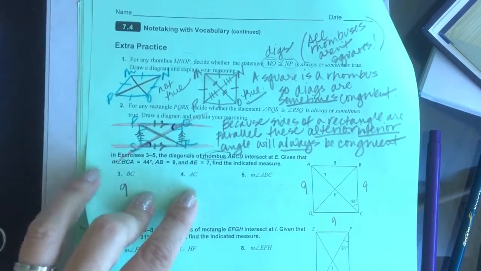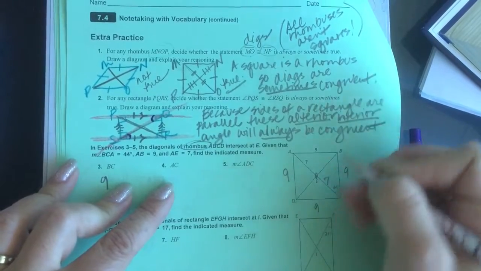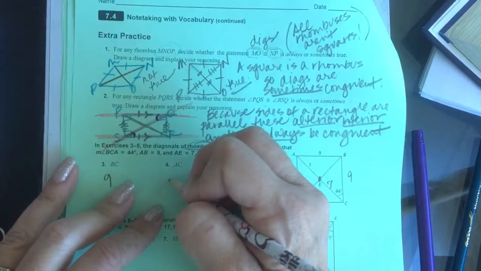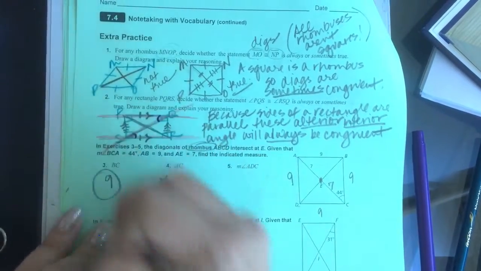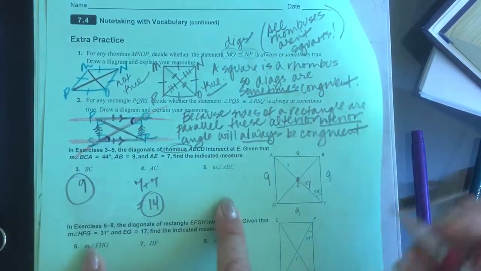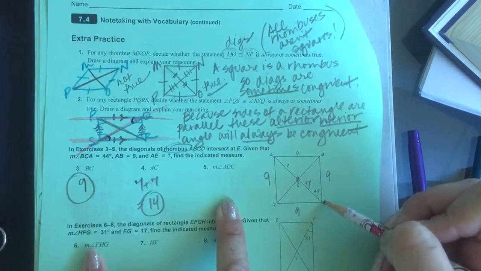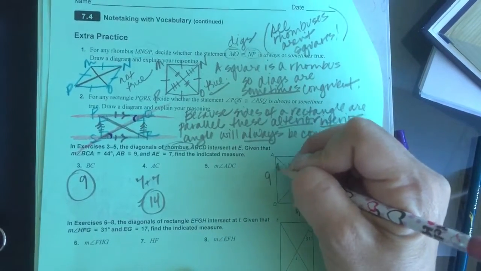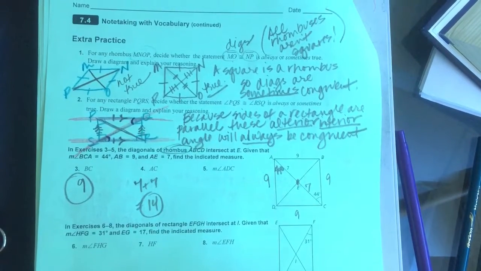How long is A to C? Right, because diagonals intersect at the midpoint of each side. So A to C is 7 plus 7, so that one's 14. And then the measure of angle ADC. Now this is interesting. If this guy is 44 degrees, what other measures do we have here?